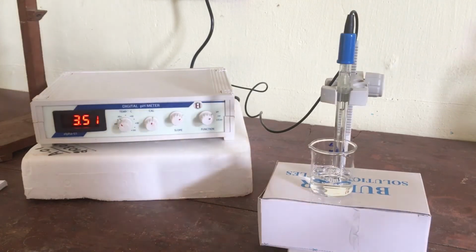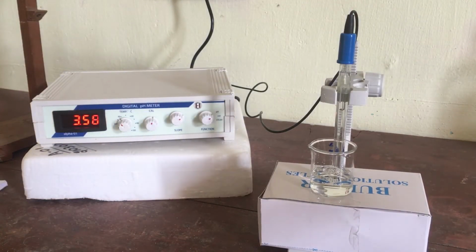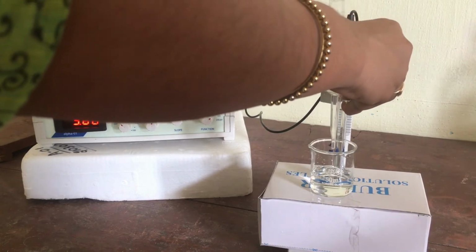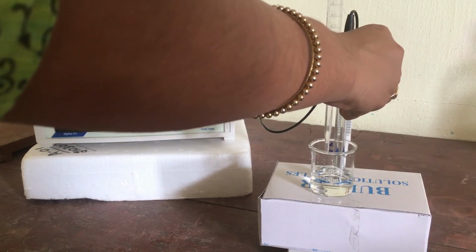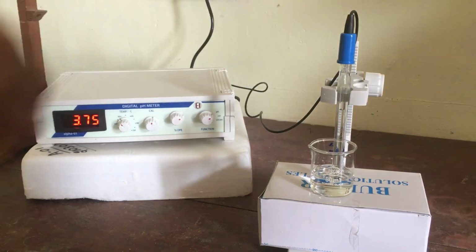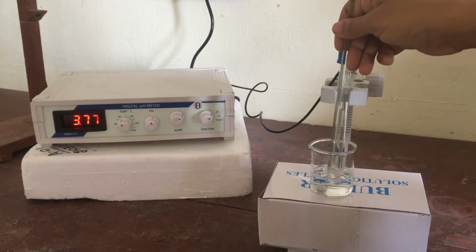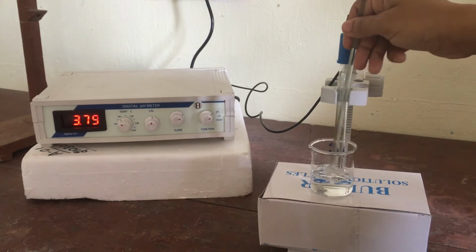We need to continue the same process repeatedly until we get a sudden shoot up in the pH value along with the end point. Till that time we need to continue adding NaOH, stirring, and noting the value of pH.